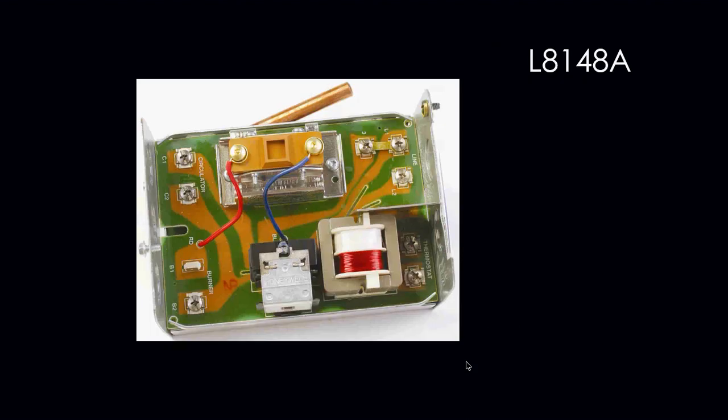Here is your L8148A. And again, notice how easy everything is nicely laid out for us. Here's our circulators down here. Okay, and this even gives us a nice little diagram. See, look, circulator right there. Here is our burner right there. Here's our L1 and L2. Here's our thermostat.